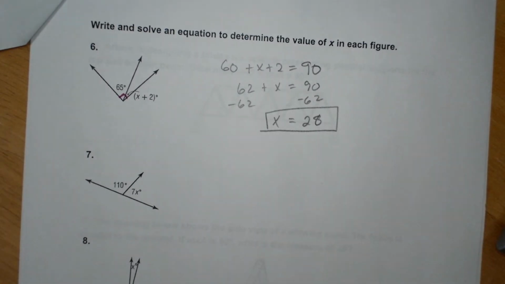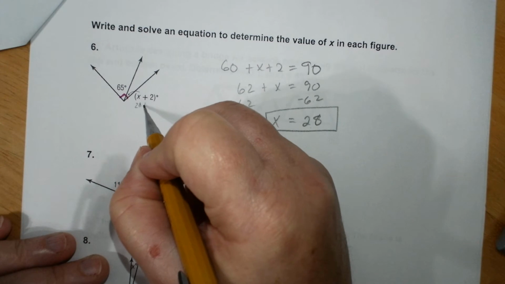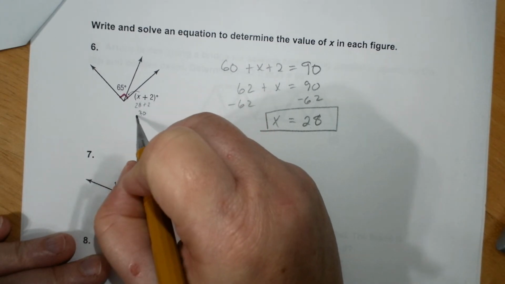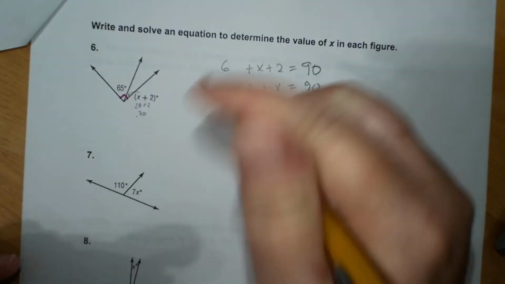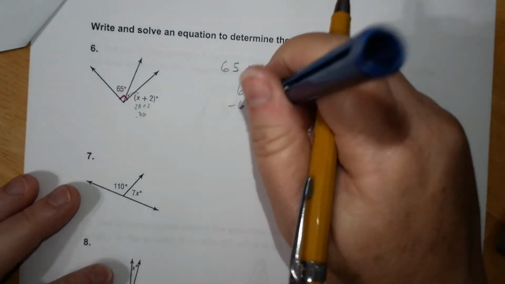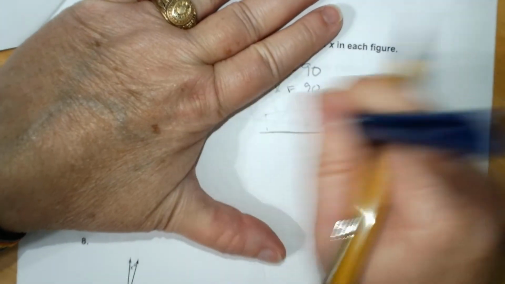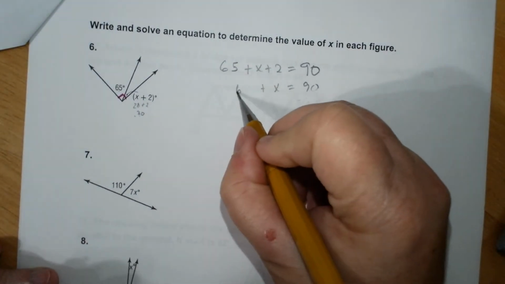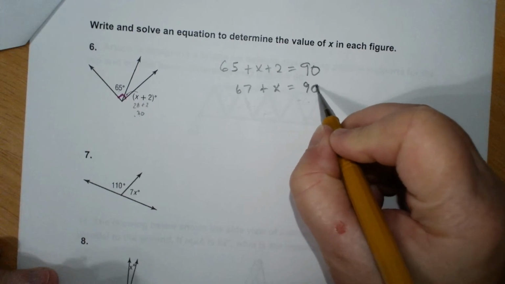I totally blew this question, because when I paused it I put 28 right here and 2, which would be 30, and 30 plus 65 is 95. So I blew it. This should have been 65 plus x plus 2. It does help if you go back and check your answers. So this is 67 plus x equals 90.